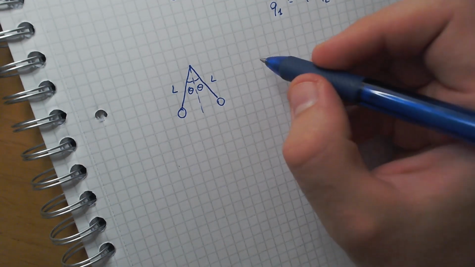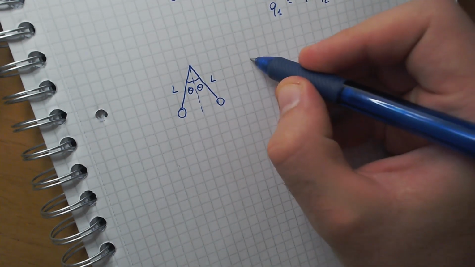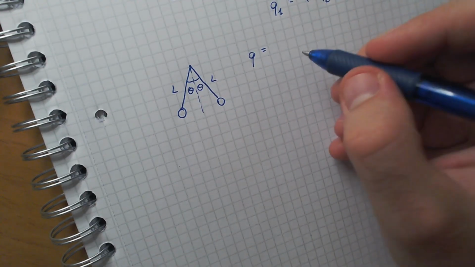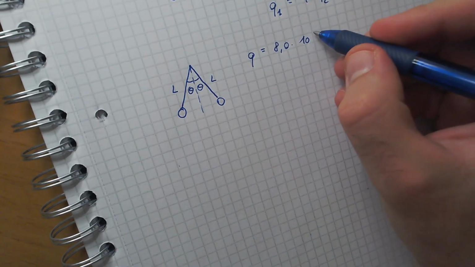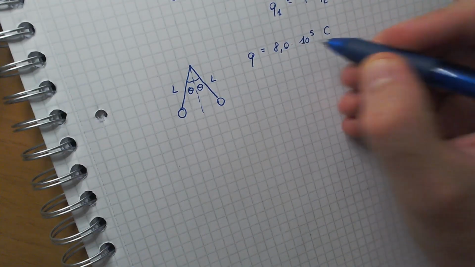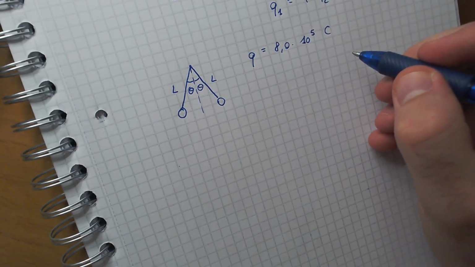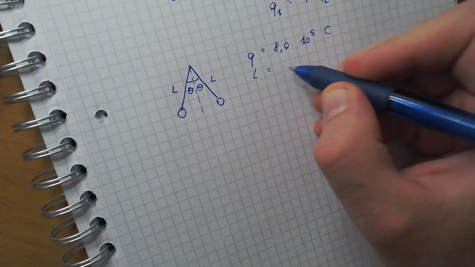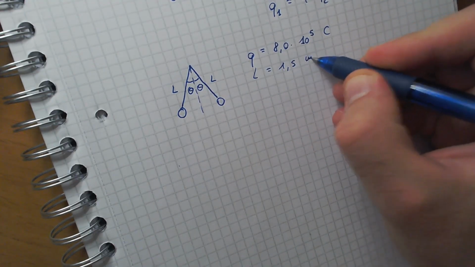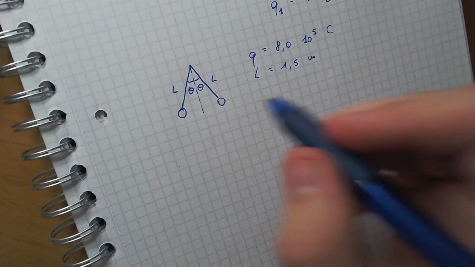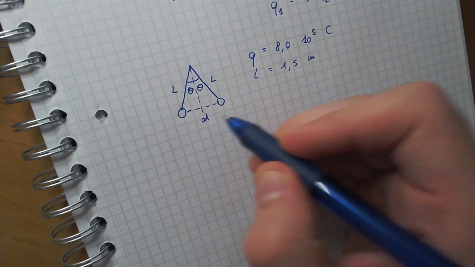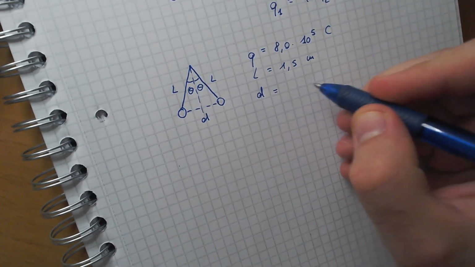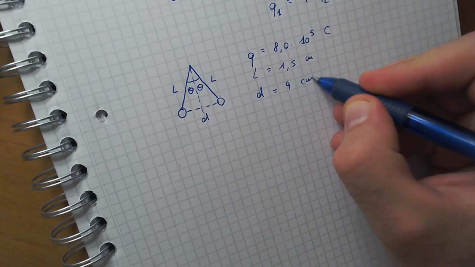So we have that the charge of the two charges here is q, the same for both, and it is 8 times 10 to the minus 5 coulomb, and we have that L is 1.5 meters, and we know the distance at equilibrium between these two charges, which is d, and the distance at equilibrium is 4 centimeters.